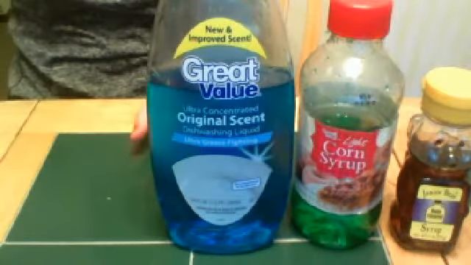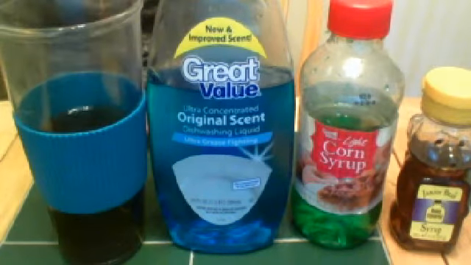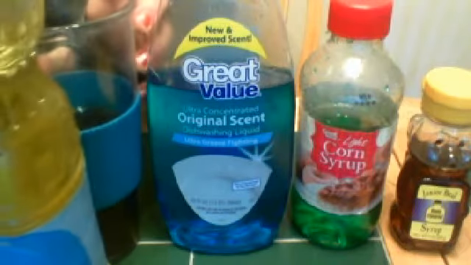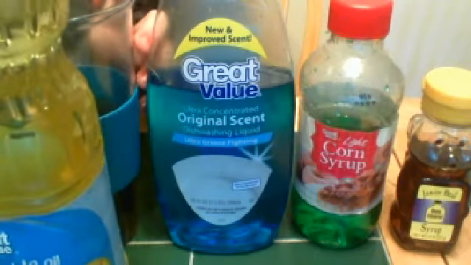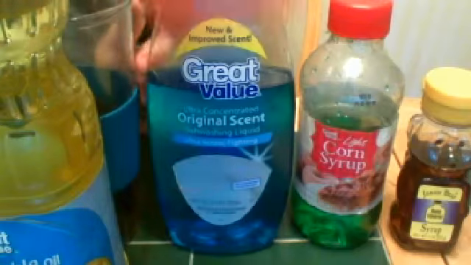honey, corn syrup, dish soap, water, vegetable oil, and isopropyl alcohol. And it's 50% isopropyl alcohol.